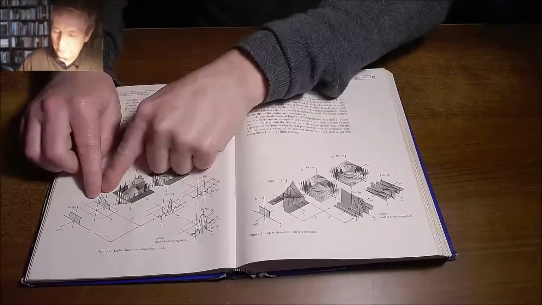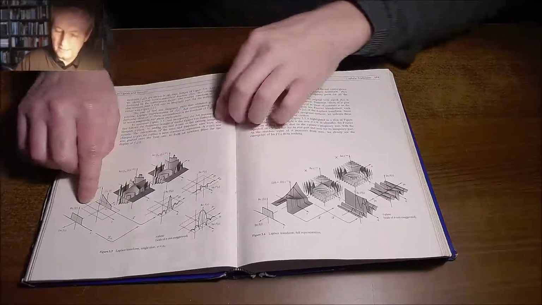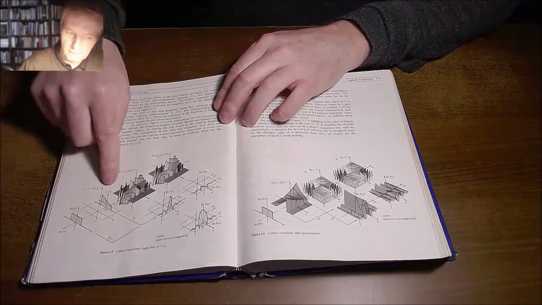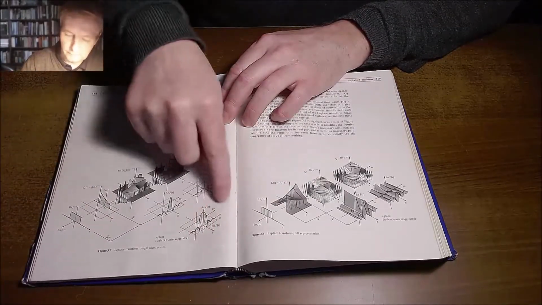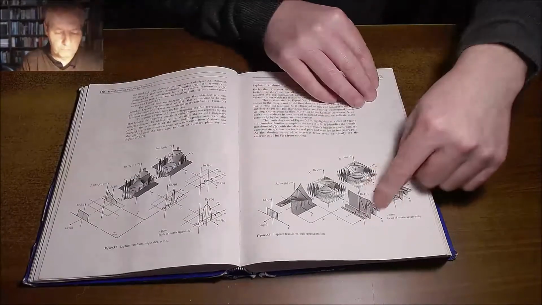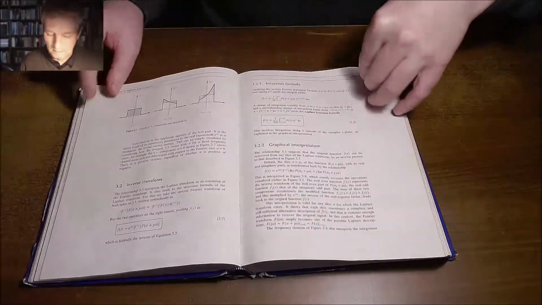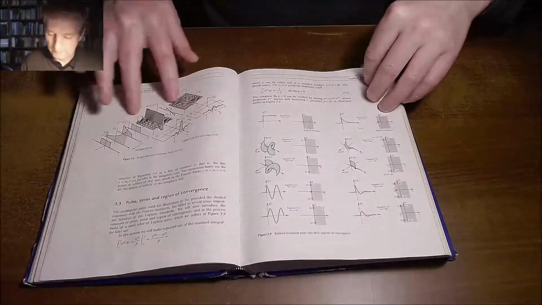But then we would have to shift this to another point, and then we would have to do the same. But we would do that continually all the way along here until we build up an entire Fourier surface. And we can see here it works through the same process, but in inverse, as an inverse transform. And so here's a graphical representation here.